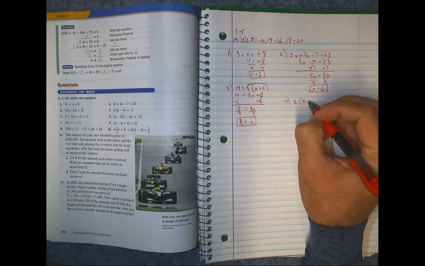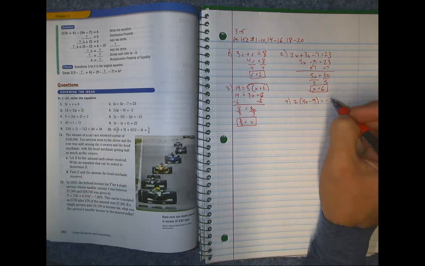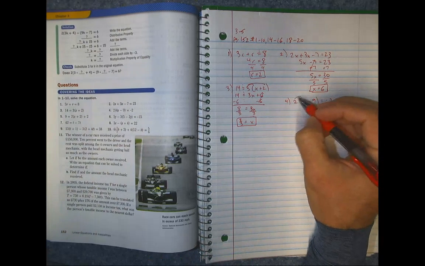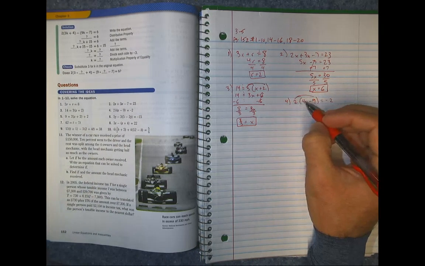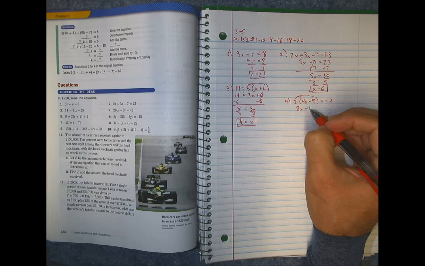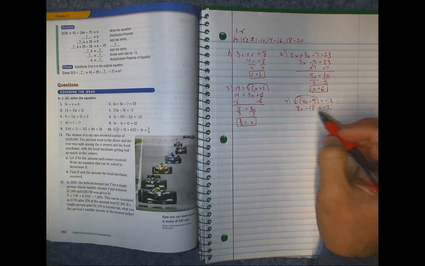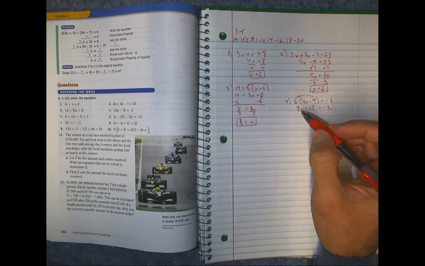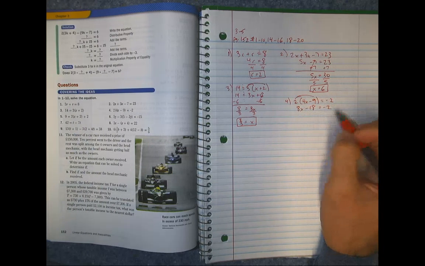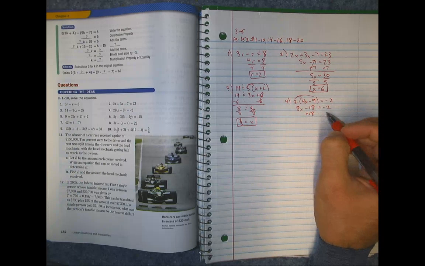Number 4. Very similar. Right side is fully simplified. Left side has some work to do. So we're going to go ahead and simplify the left side first and then start solving the equation. So I'm going to get an 8x and I'm going to get a negative 18. Now I've got a two-step. Nothing else can be combined. Nothing else can be simplified. Now just solve the equation. Get x by itself. So add 18 to clear that out.